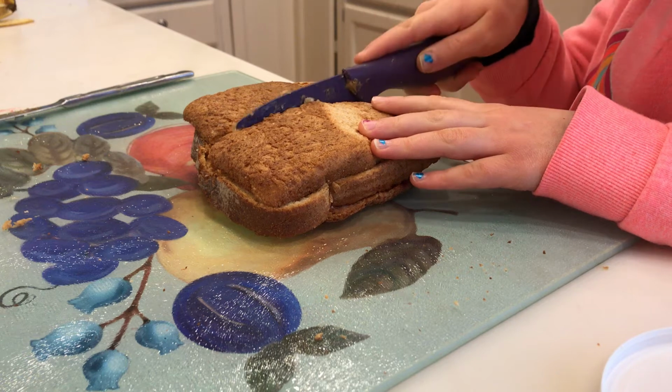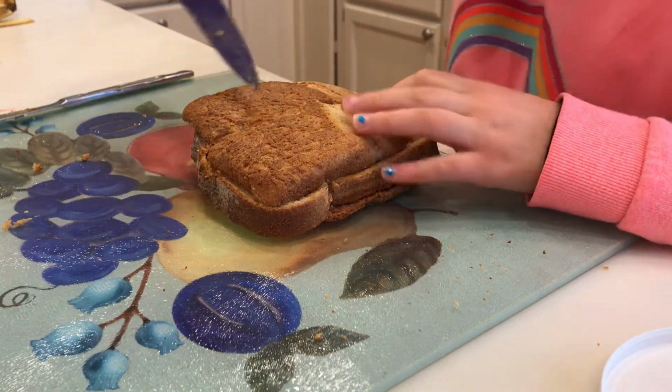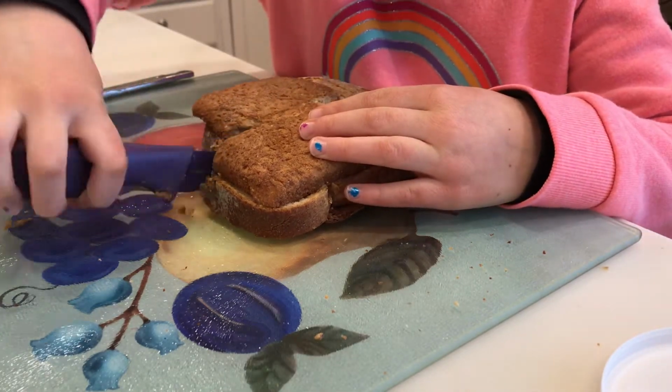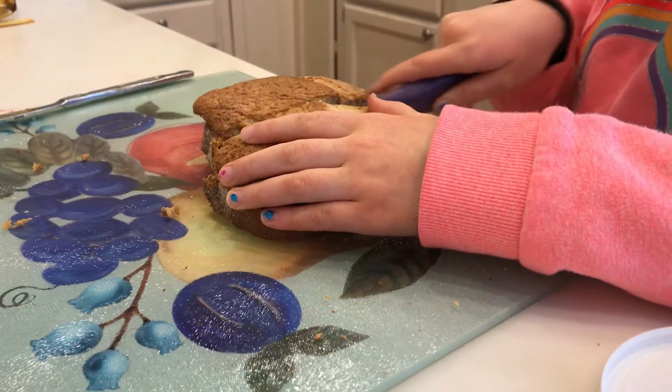All right, welcome to the second installment, live from Monk Kitchen. We're talking about sandwich deformation here. And right now, Livy is cutting our sandwich in half.